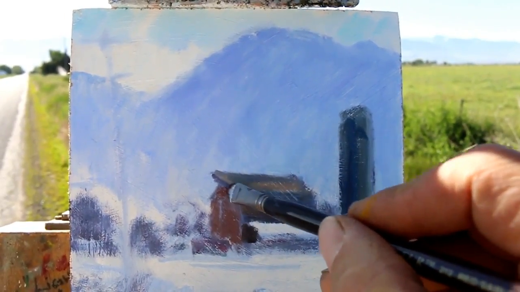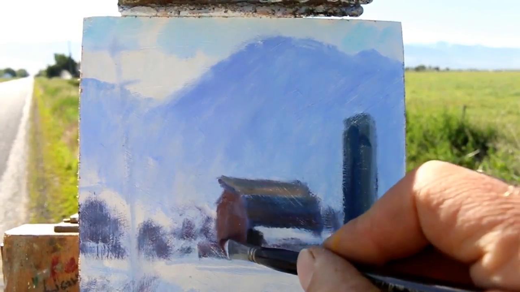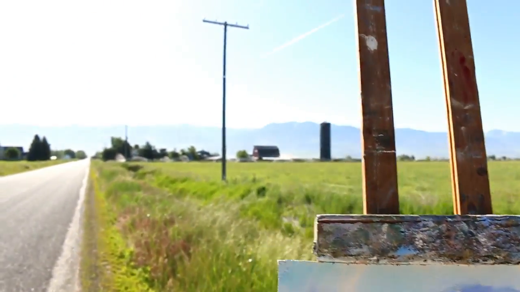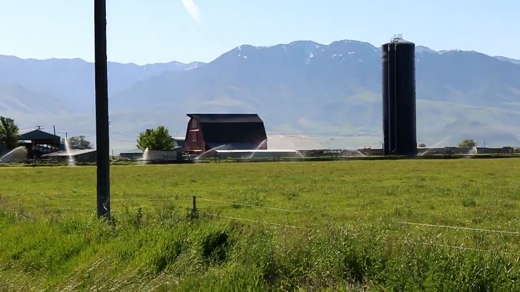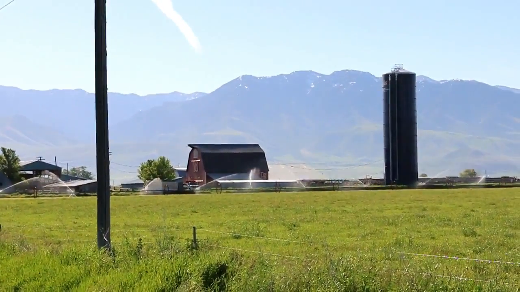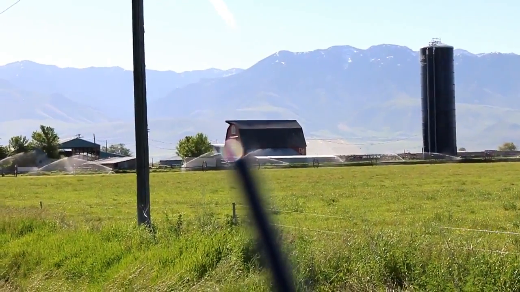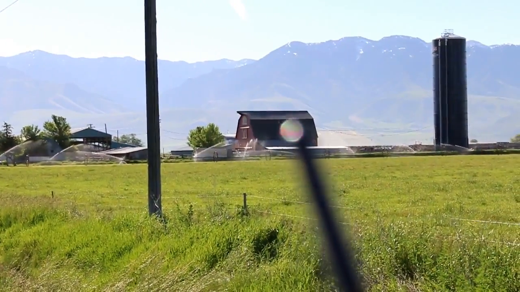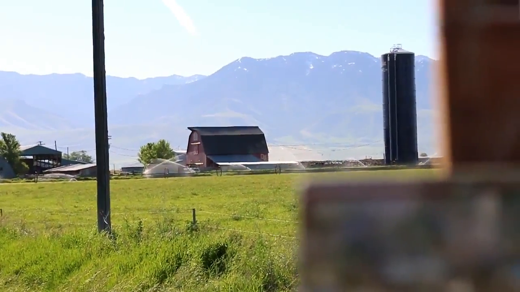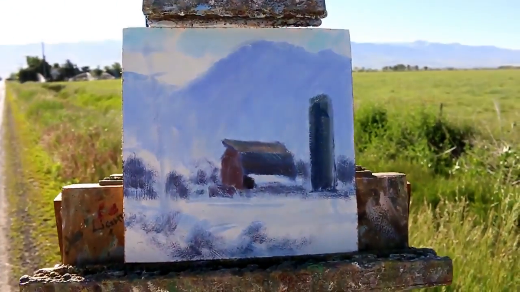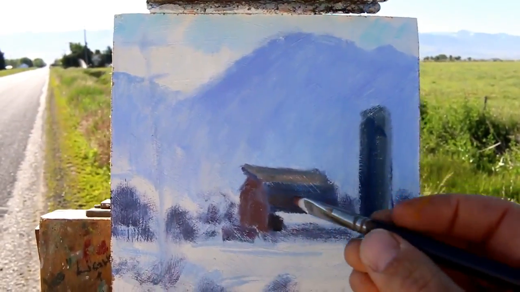These values are very, very close in the scene. I don't know if I can zoom in far enough for you to actually see that. It's showing up much darker and more drab than I see it in real life, but you can see how this face is in light partially, and these sides of the barn are in complete shadow, but they're just so close to each other. So it's really only the color, the temperature, that makes any difference at all.